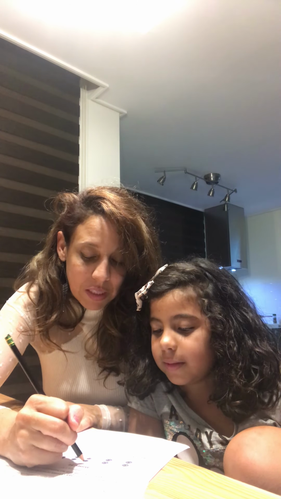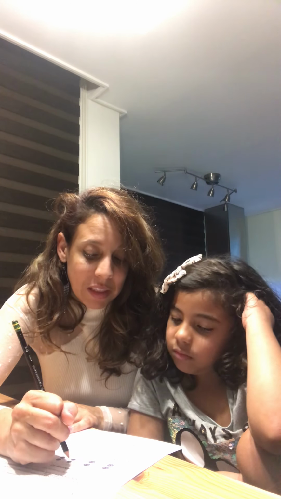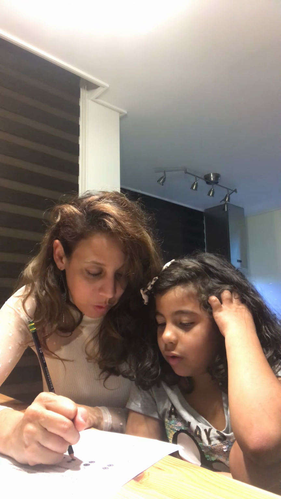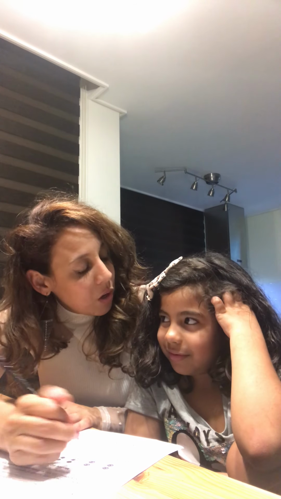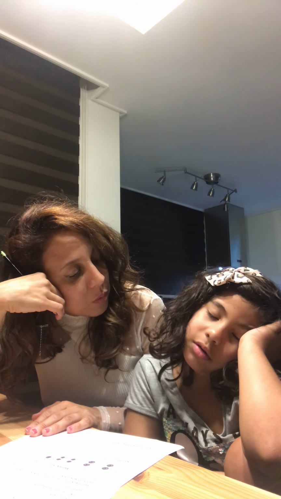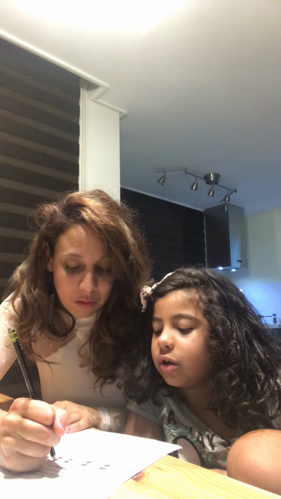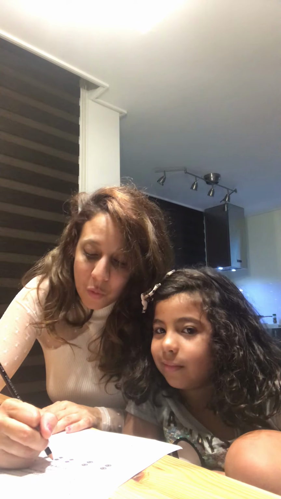Okay. So let's count. So these are dimes. So there's 4 of these dimes. So we have to count them by tens. 10. If you have 10 and you add another 10, how much is that? 20. 10, 20, 30, 40. So that's 40 cents.